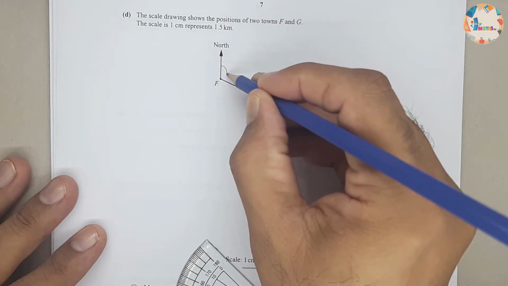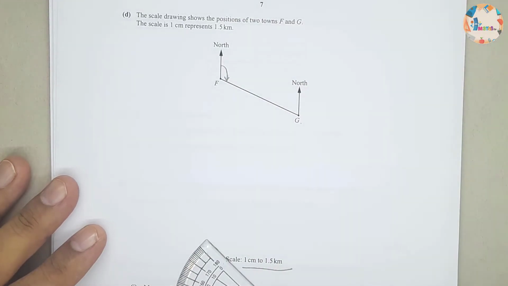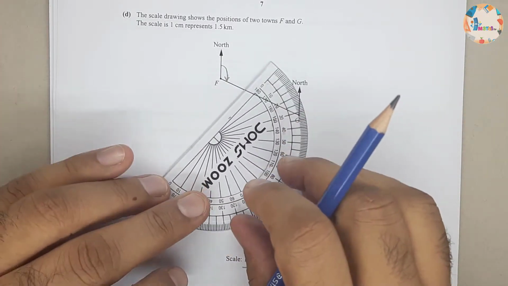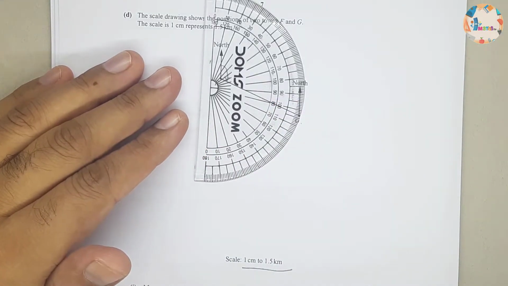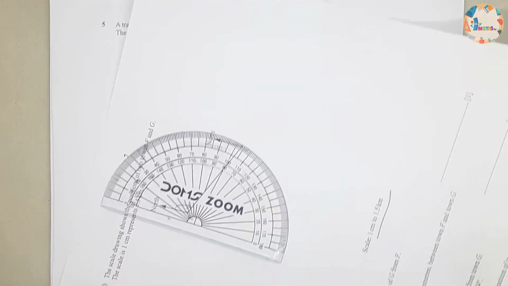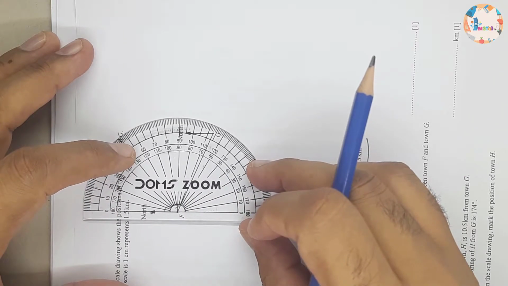Basically this angle is required up to this one. So we can fix over here and can move the page so that we can properly measure this angle. We can move like this and fix it over here.